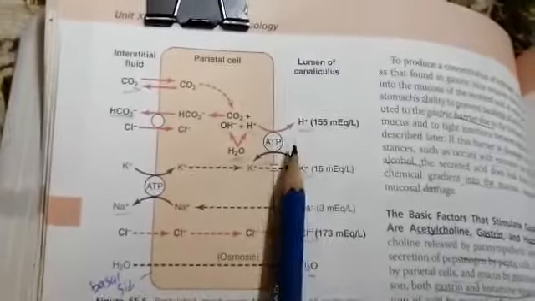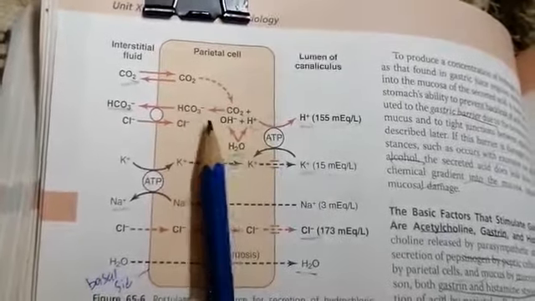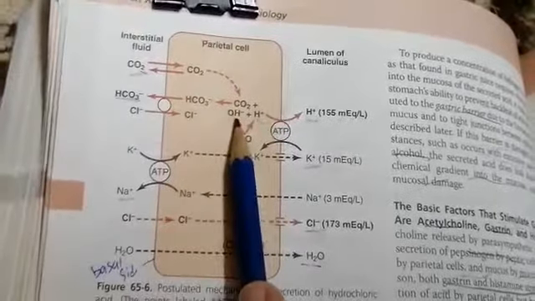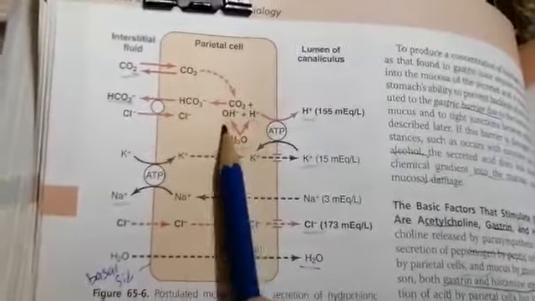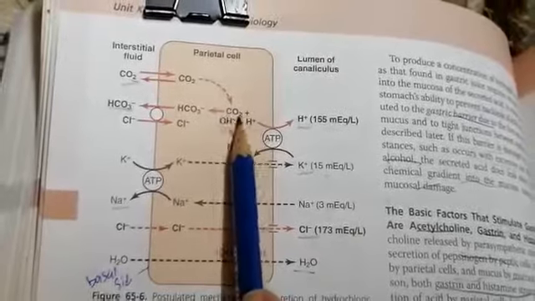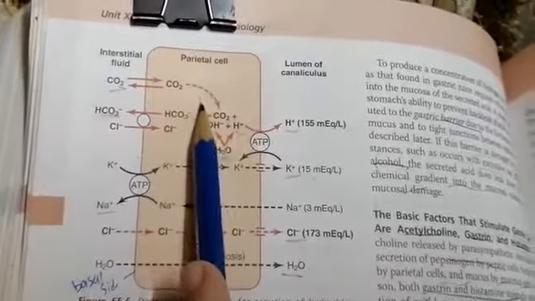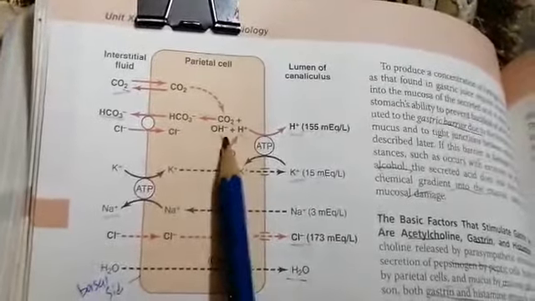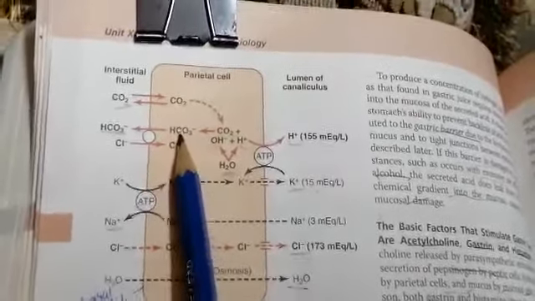Now, because the hydrogen ion has left the parietal cell, the remaining hydroxyl ion gets accumulated in the parietal cell, which combines with the carbon dioxide that is coming from the interstitial fluid into the cell. This carbon dioxide combined with the hydroxyl ion forms the bicarbonate.